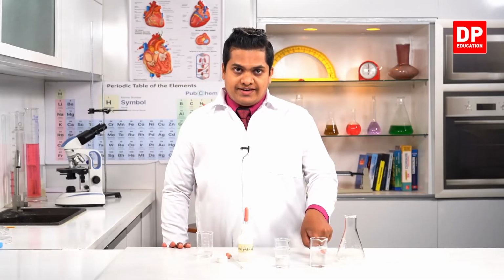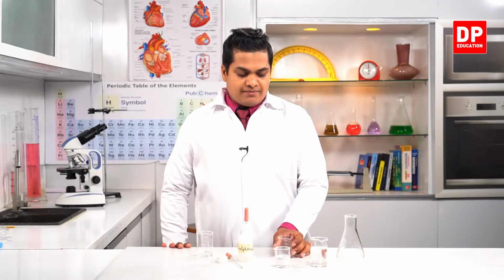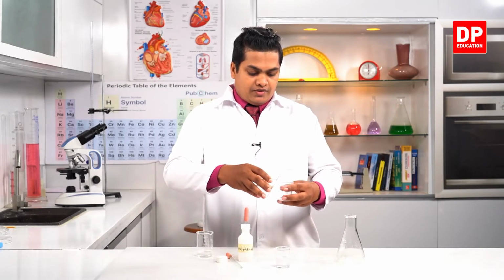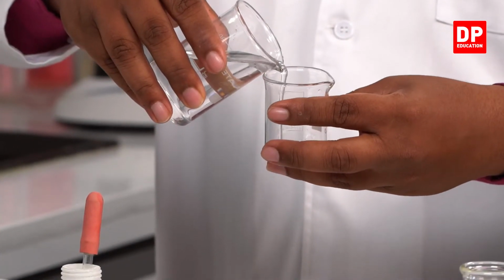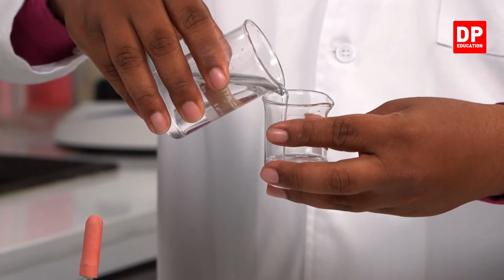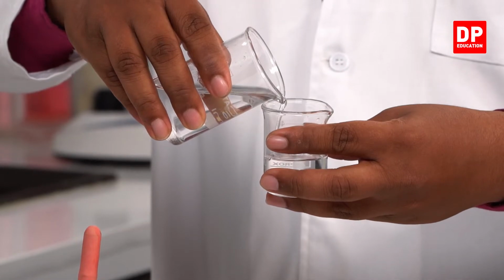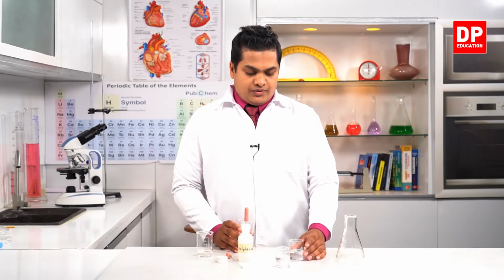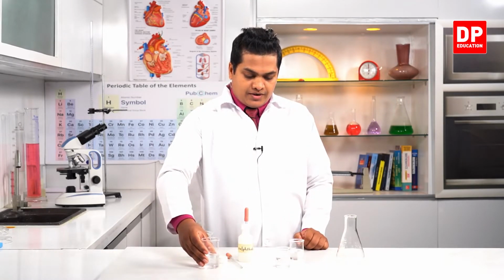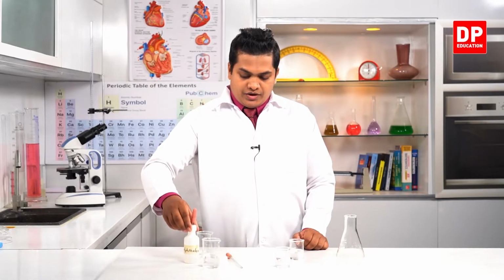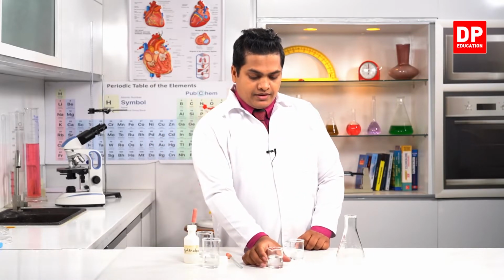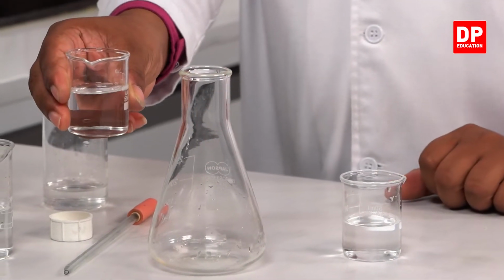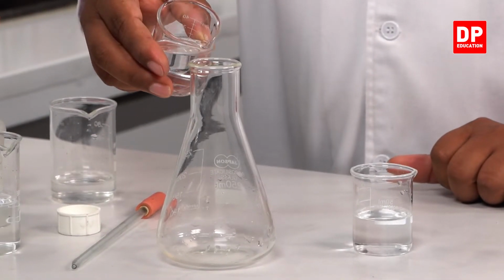Then we'll take HCl and measure some amount of it. Here we don't know exactly how much HCl is needed for this chemical reaction, so I'll add some amount of HCl here. Right then. Now I am going to add this earlier measured sodium hydroxide solution to our vessel.